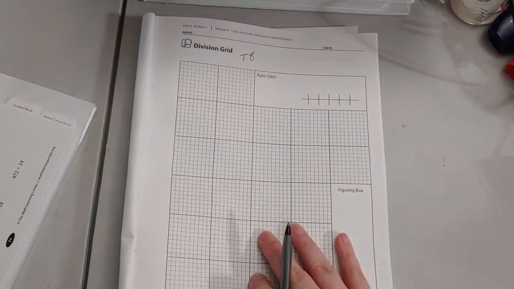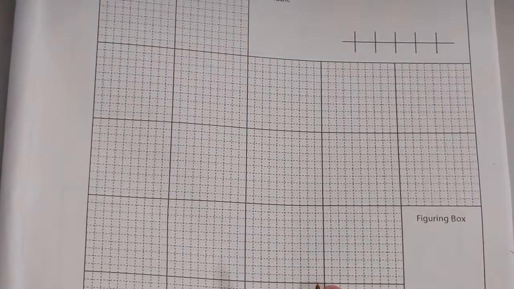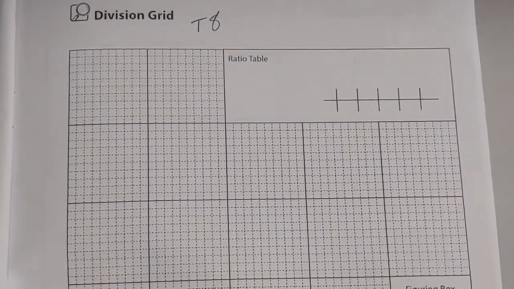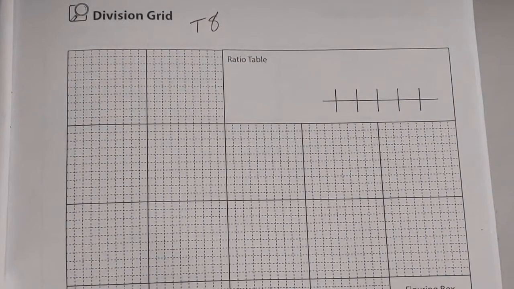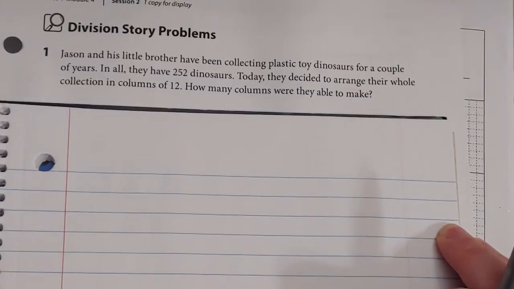So today we're going to work on some division story problems. Division can be solved using multiplication. I'll show you what I mean. Let's get the problem here. You do not have the paper that has the story problems on it, only I do, so don't worry about that. You just need your workbook.